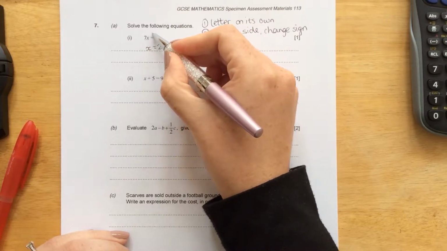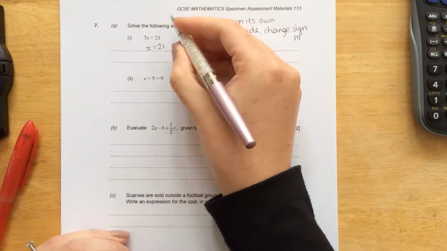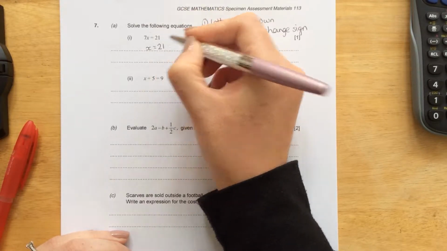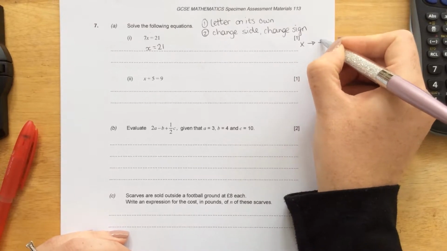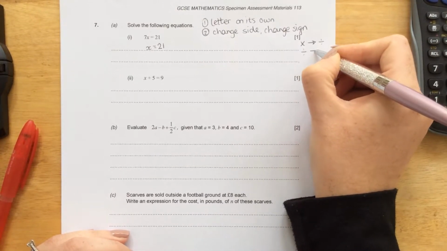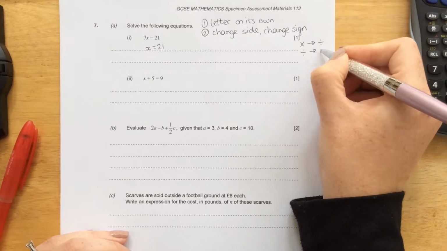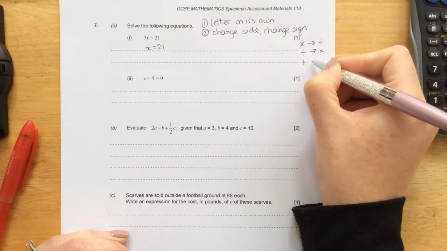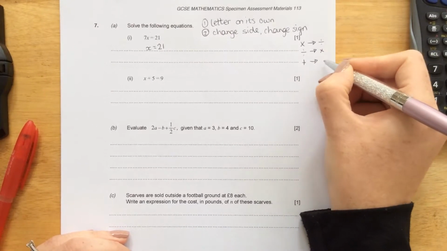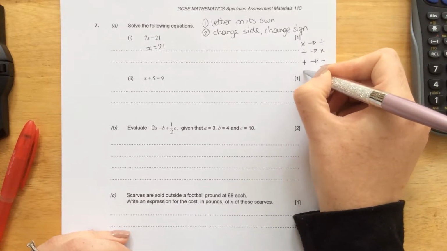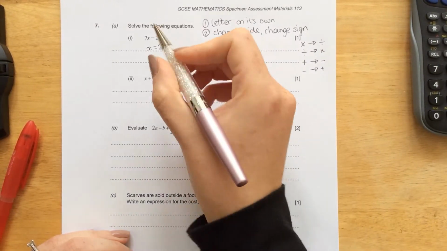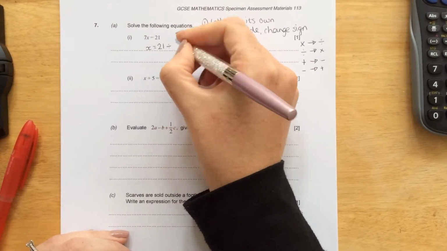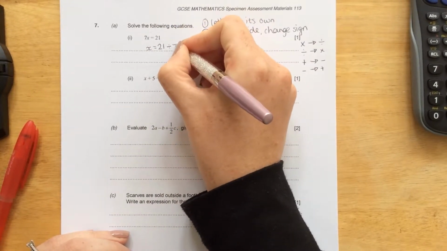It's a times by 7 on this side, so when it's on the opposite side we do the opposite thing. So the opposite of timesing is dividing. Opposite of dividing is timesing. Opposite of adding is taking away. Opposite of taking away is adding. So here it's going to be a divide, times by 7, divide by 7.